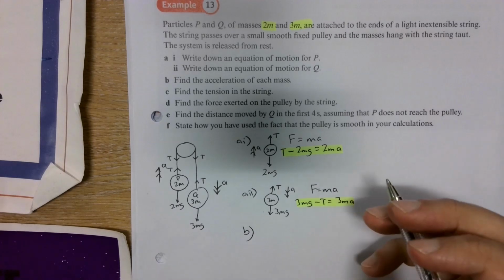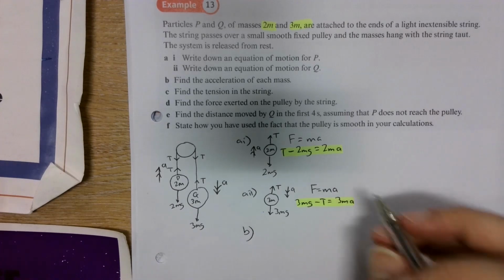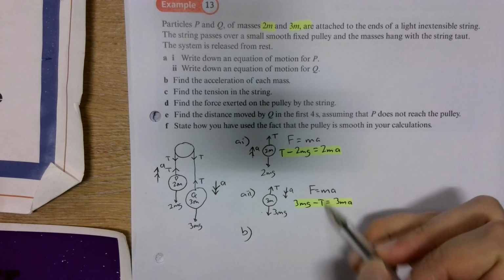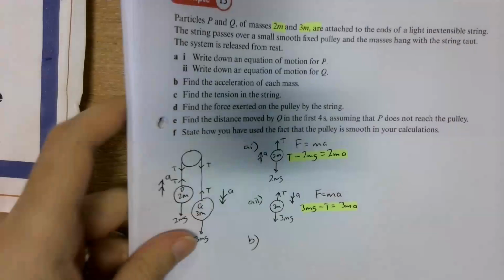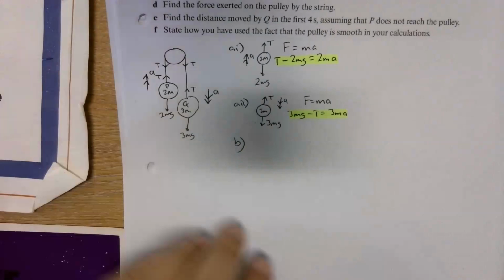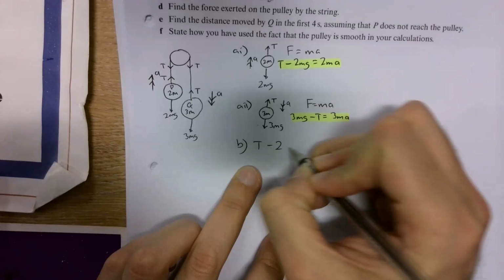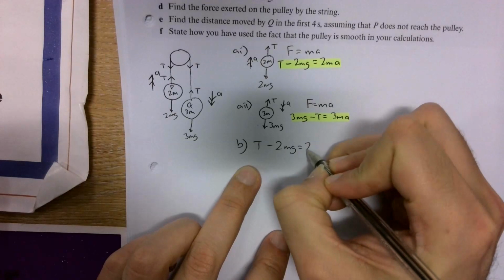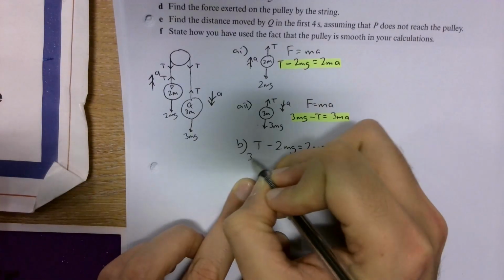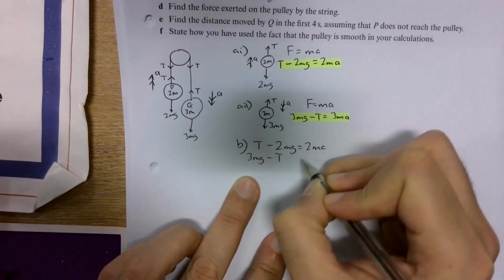So we can look at these two things as simultaneous equations and use them to solve for quite a lot of the working out that we've got to do. So we'll write them down again: T minus 2mg equals 2ma, and 3mg minus T equals 3ma.